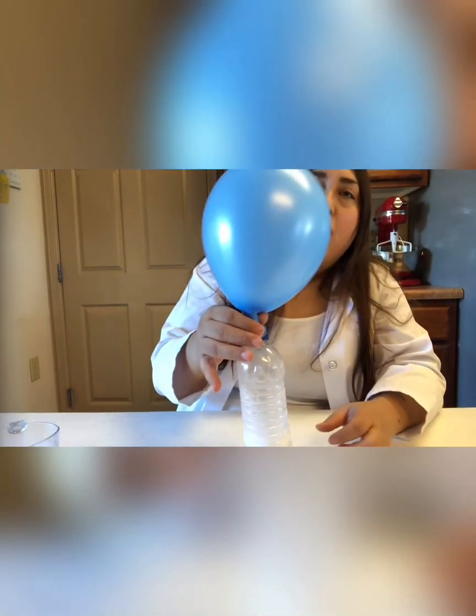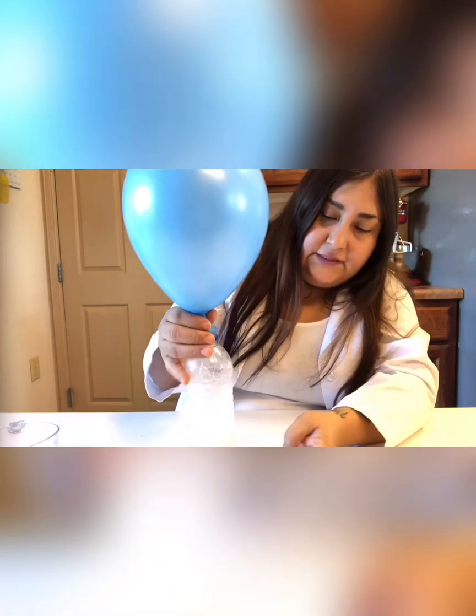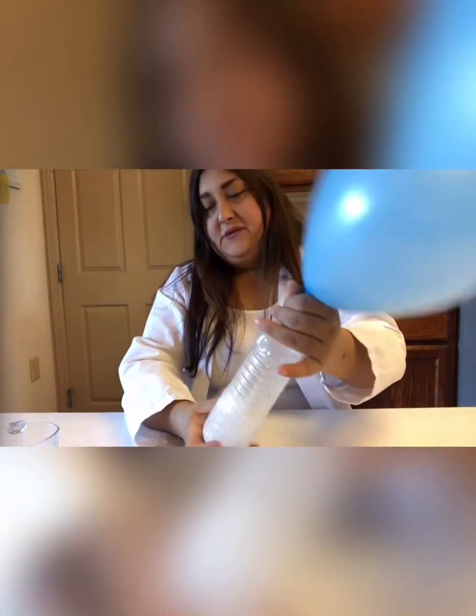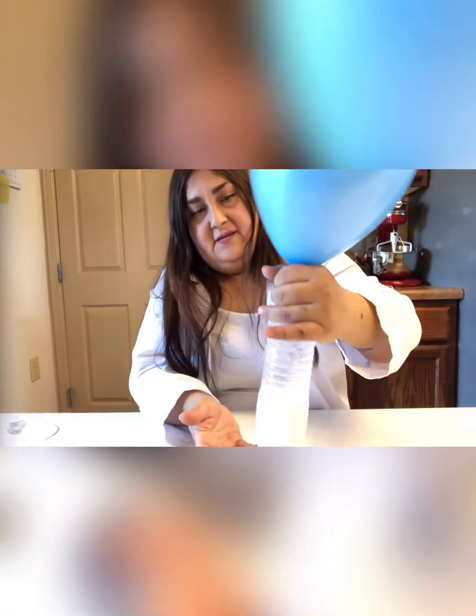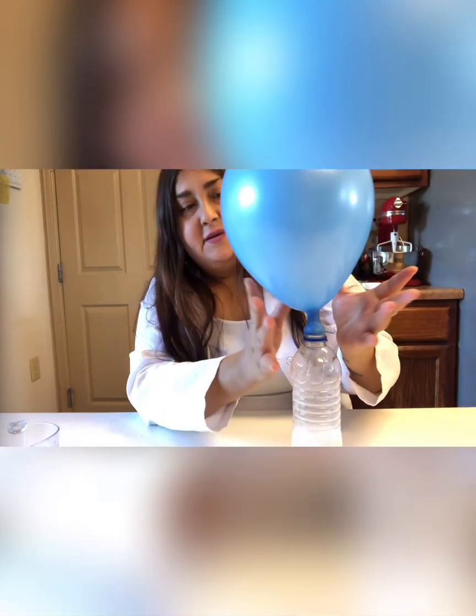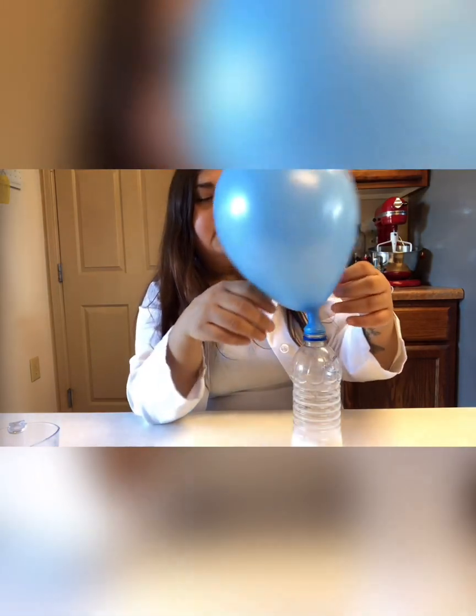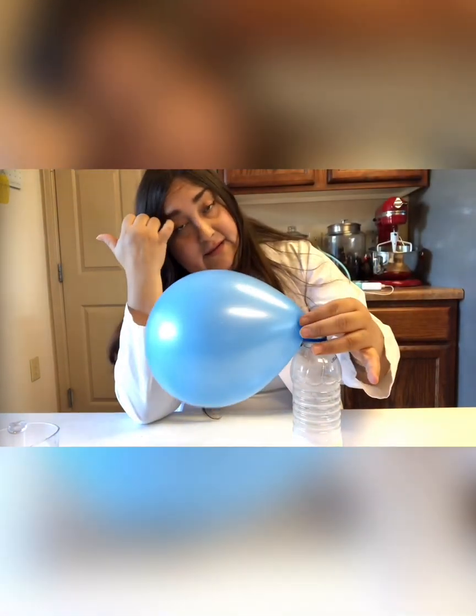So I guess the more baking soda, more vinegar you use, and if you wanna go ahead and give this a little shake, maybe it'll produce more, but as you can see, this is your chemical reaction, okay? And that's it, guys.